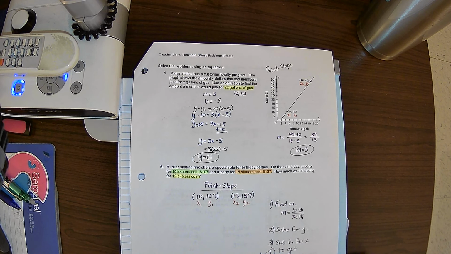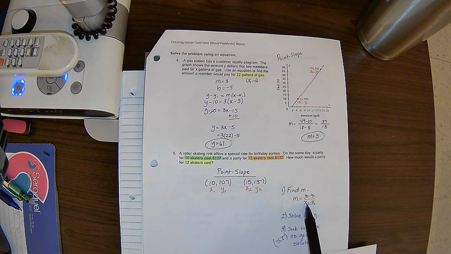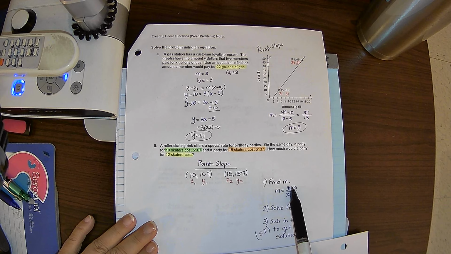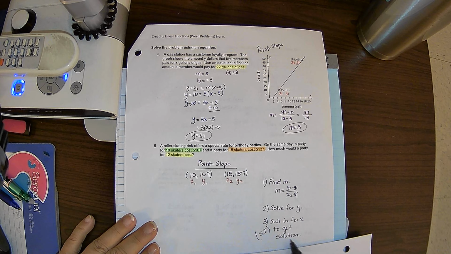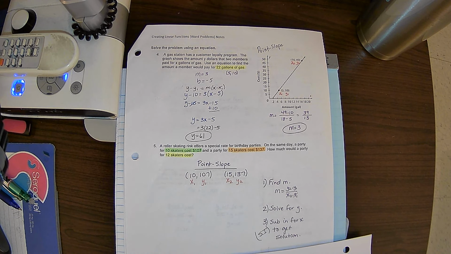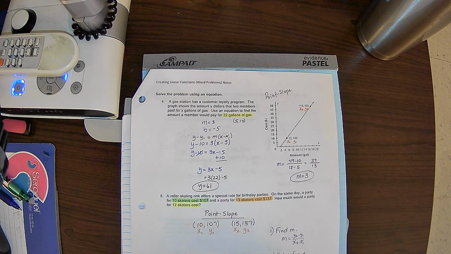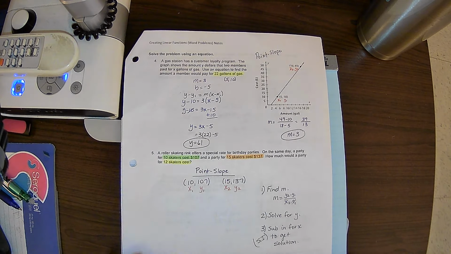Okay, and instead of writing it out this time, we're going to write the steps to remind you. We're going to find the m by using the slope formula. We're going to solve for y, like we typically do, and sub in for x to get our solution. Okay, so those are the steps written out because I know sometimes that is helpful. So here's an example of my 2 points, putting it in, and here are the words that we use in order to get those answers.